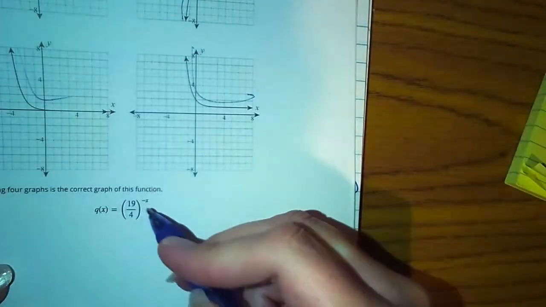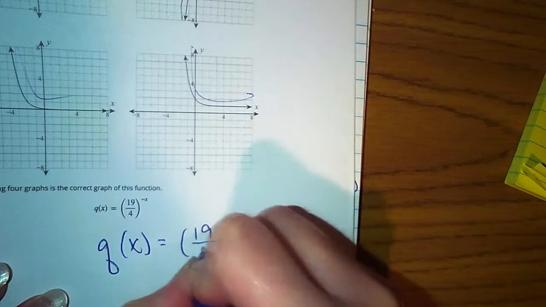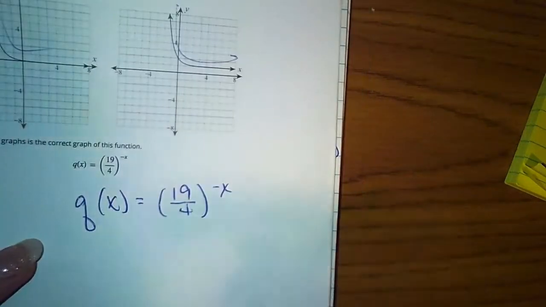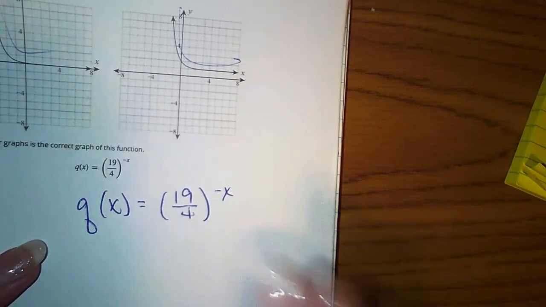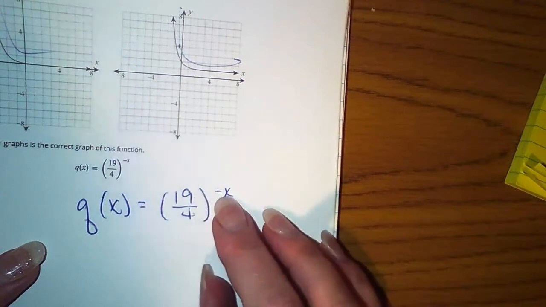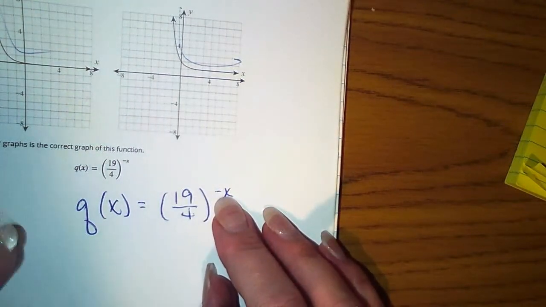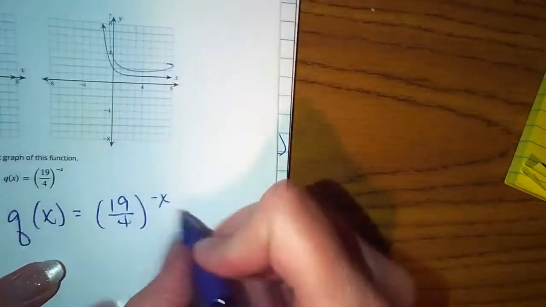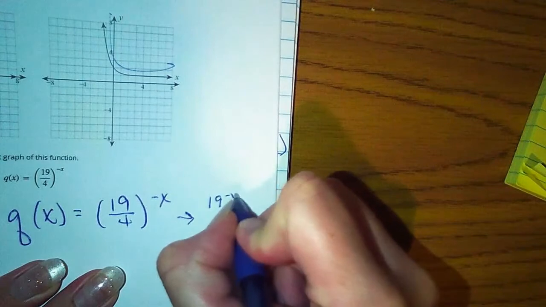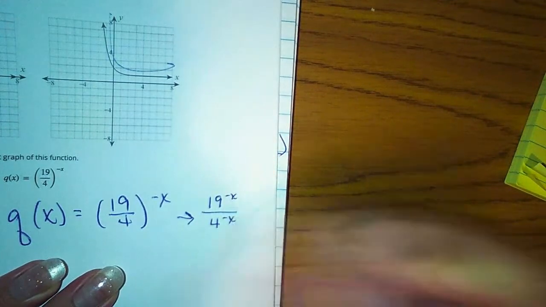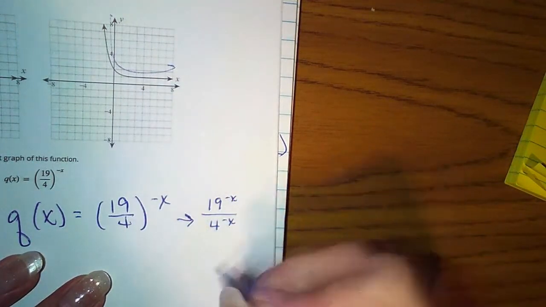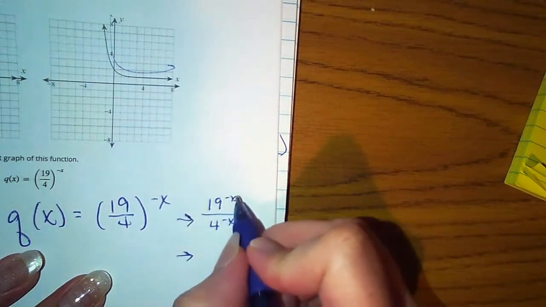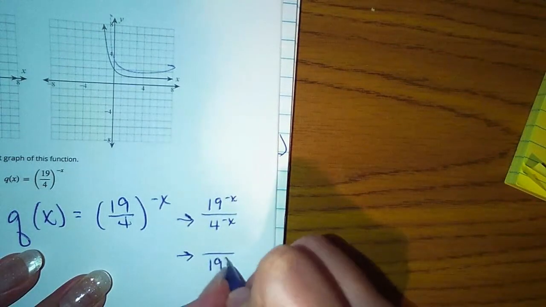So the next one is a little bit tricky because we have a negative exponent. So this says q of x equals 19/4 raised to the negative x. Well, I would like a positive x because I would like this to be as straightforward as possible. So a negative exponent, whatever it's attached to, will tell you to put it in the opposite part of the fraction. So I'm going to beat this one to death. This is actually 19 to the negative x over 4 to the negative x, because this power belongs to everything on the inside. Well, a negative exponent says to flip-flop its location in the fraction. So 19, instead of being in my numerator, should be in my denominator.